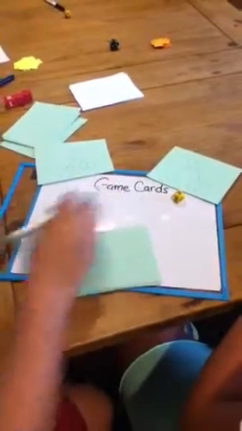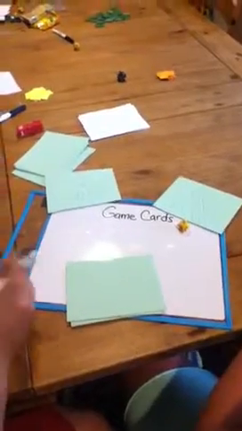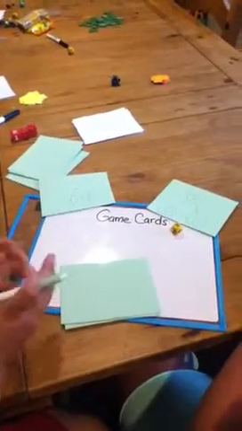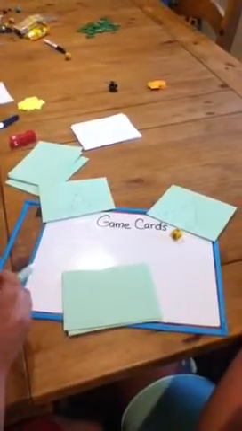Hi, today we're going to make some game cards. I know when I was in grade school, and I'm sure Ashley was, we used to do flashcards. Well, this is more of a modern fun twist on flashcards, so it's going to involve some games.